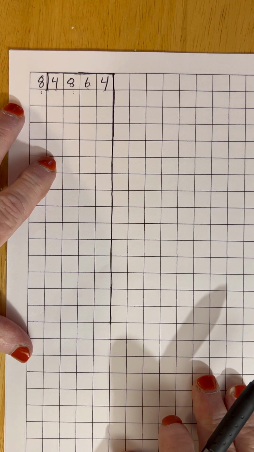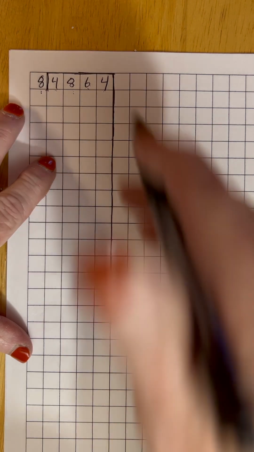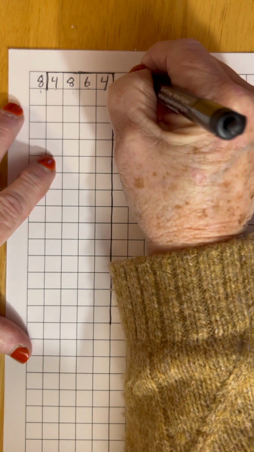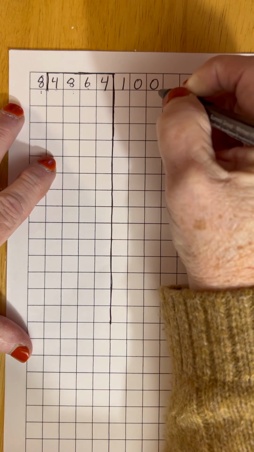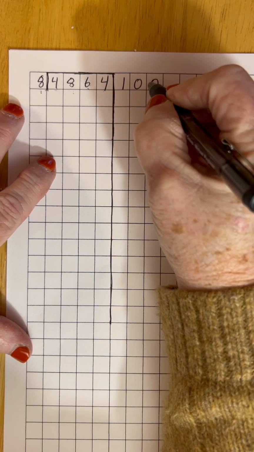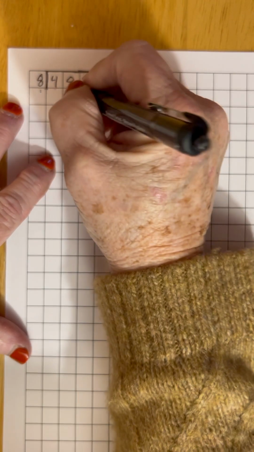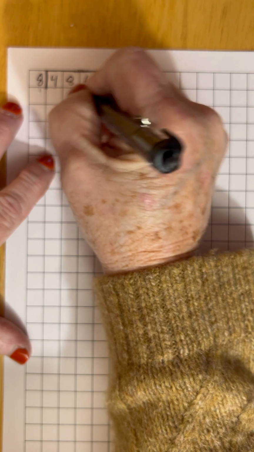If I can't use 1,000, then let's see if I can use 100. I could use 100, so I'm going to say, okay, 100 times 8 is 800.